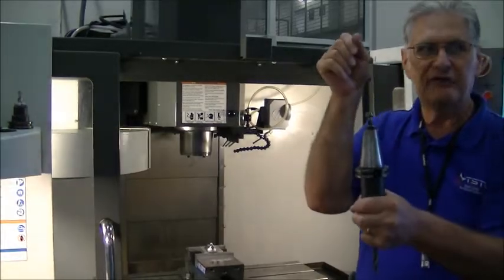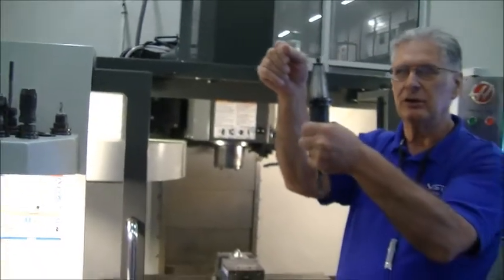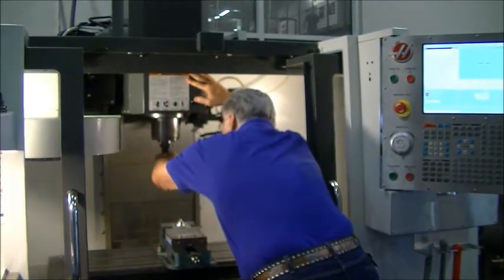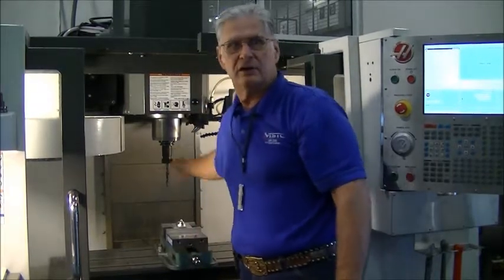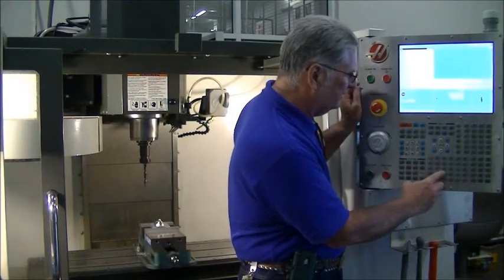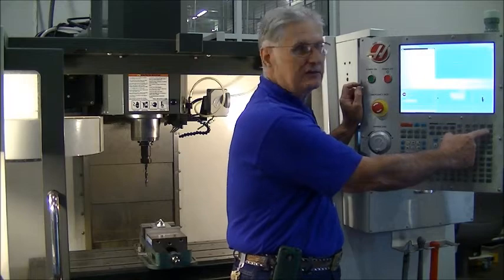This is not something you have to do really quick. Push that button in, align the tool, and then release the button, such as this. And it's in there. Now we're going to put another tool in. So I'm going to come back to the control. I'm going to go T2. I'm going to hit ATC, forward or reverse.